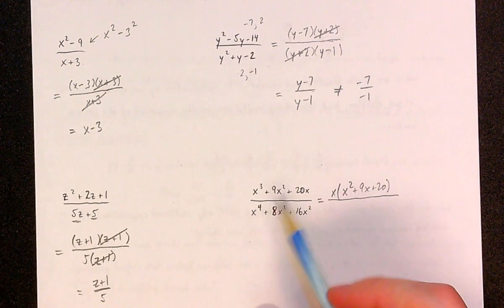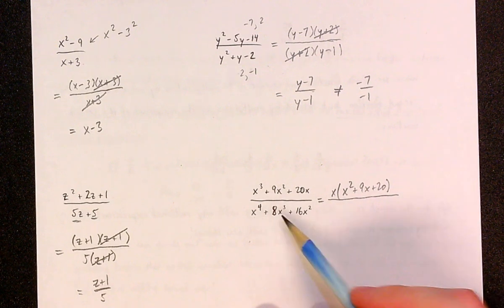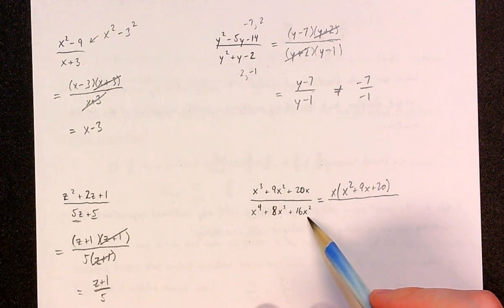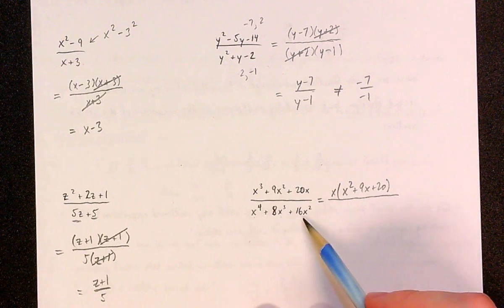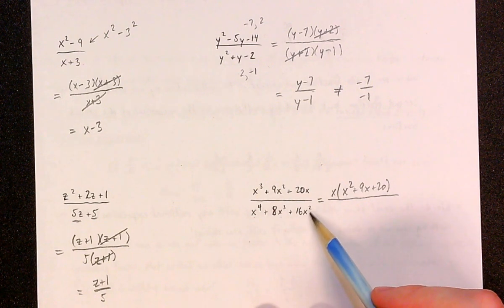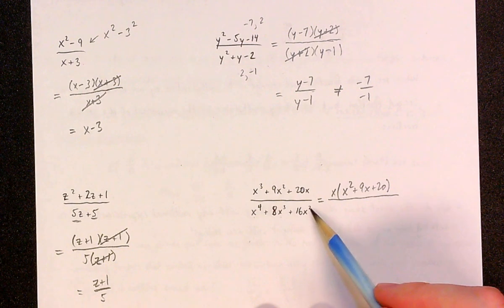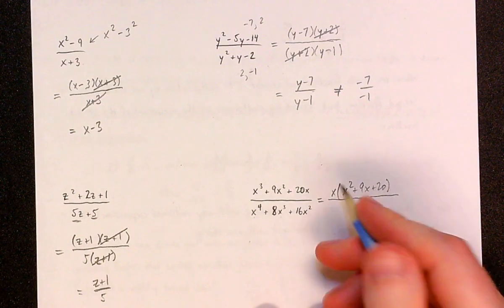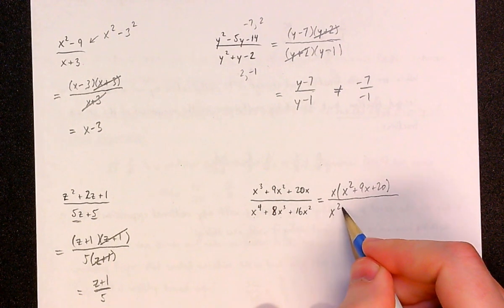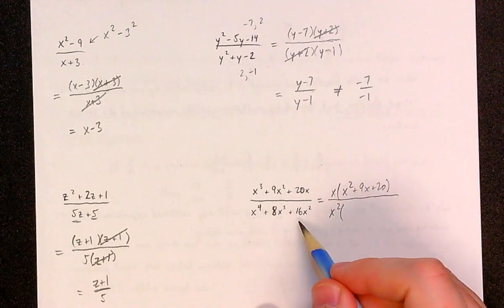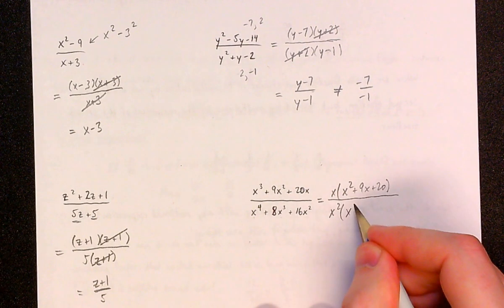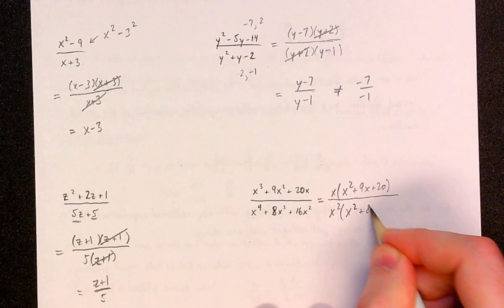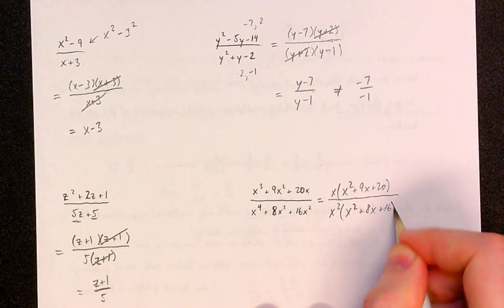Looking at the bottom here, I see I have an x to the 4th, I have an x cubed, and I have an x squared. Each of these terms contains at least two x's, because the smallest exponent on the variable is the 2 here. So I can pull an x squared out of each of these terms. So that gives me x squared times, and when I pull the x squared out, I'm left with x squared plus 8x plus 16.